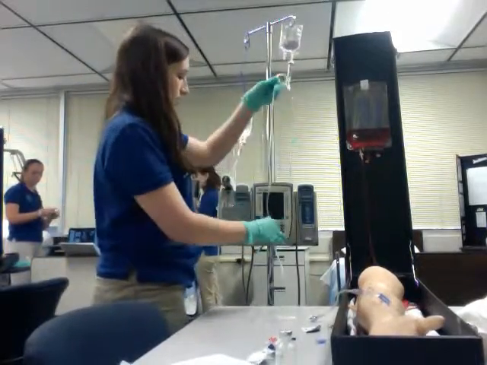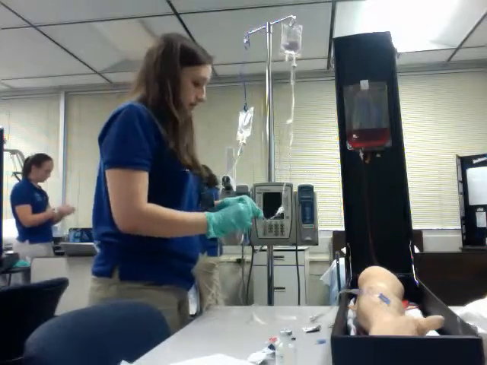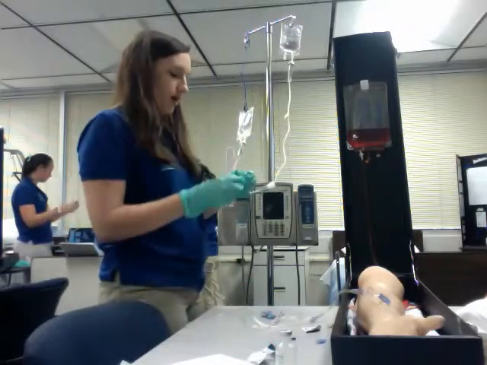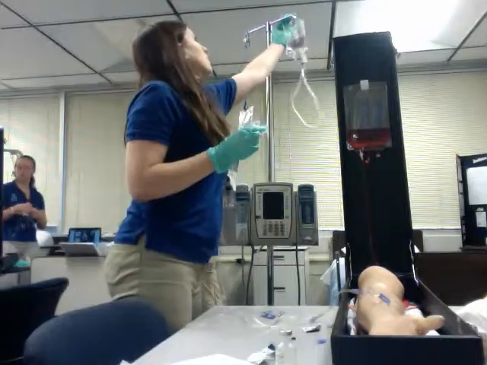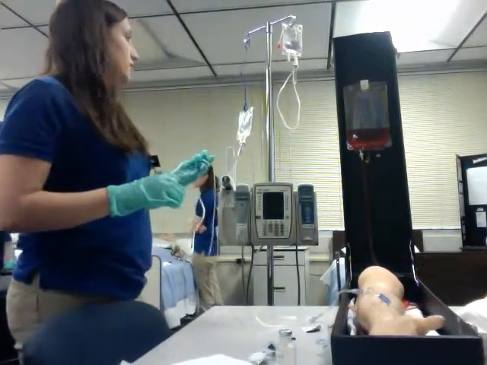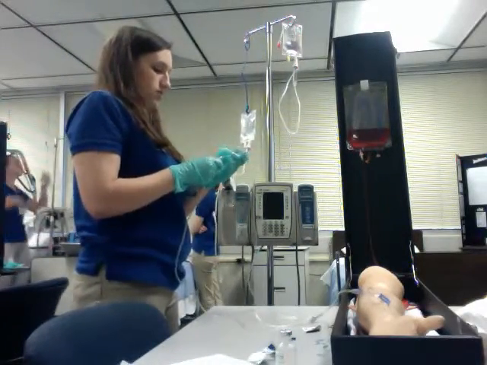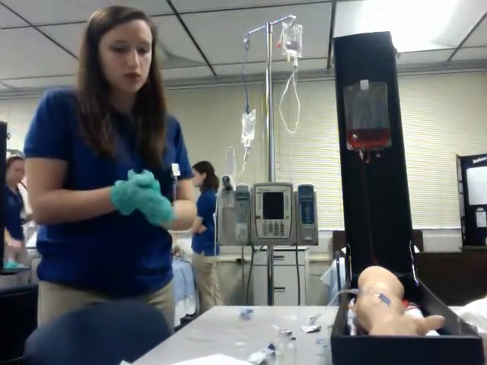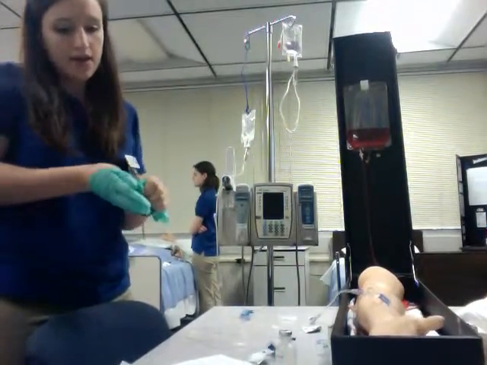So I'm going to start by clamping off the piggyback line again. I'm going to remove the line and apply an alligator clamp to it so it can be used at a later time. Okay, and now I'm going to unclamp the primary line so that that can start infusing, and I'm going to reestablish the flow rate. I'm going to discard all my materials, remove my gloves, and perform hand hygiene. And then we are done here.